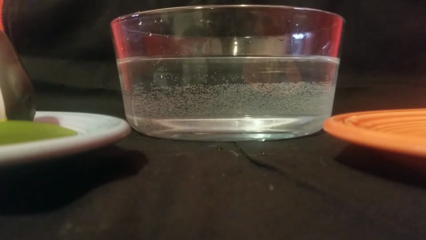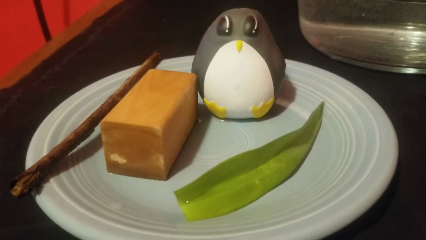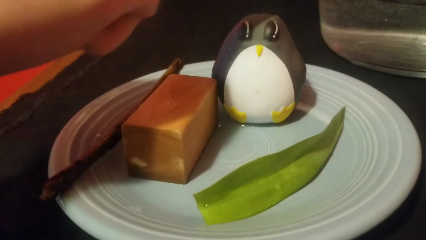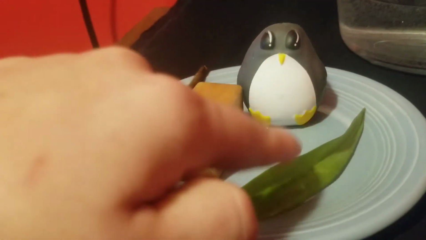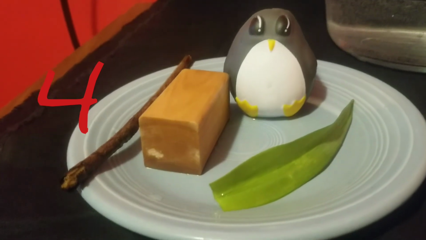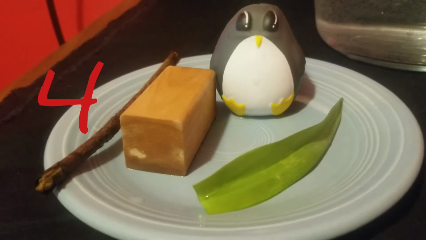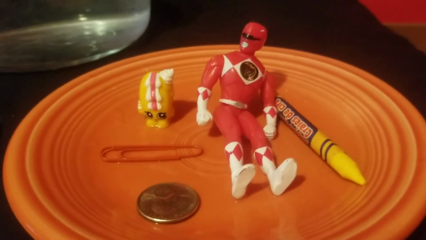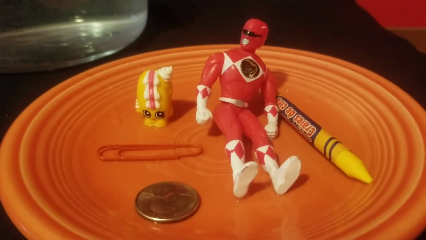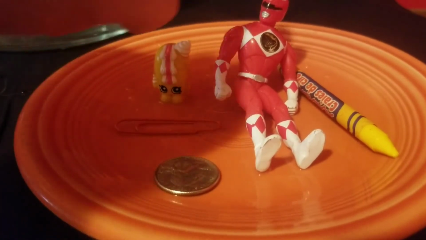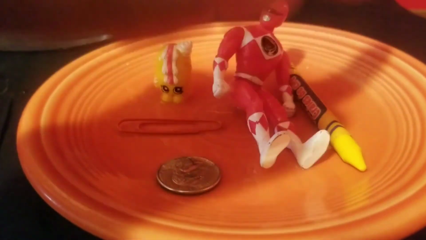Now, let's count how many items sunk and how many float. Here's the items that floated. Let's count them. 1, 2, 3, 4. 4 of our items were less dense than the water and floated. Here are the items that were more dense than the water and sunk. Let's count them. 1, 2, 3, 4, and 5.